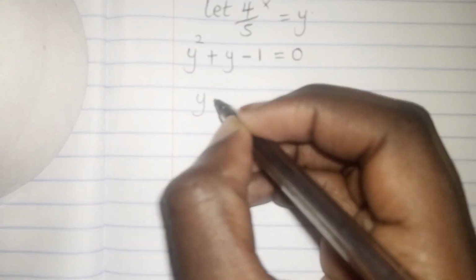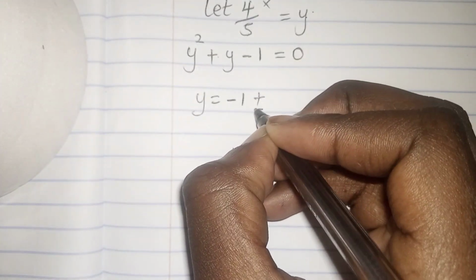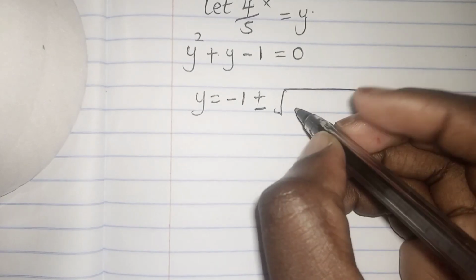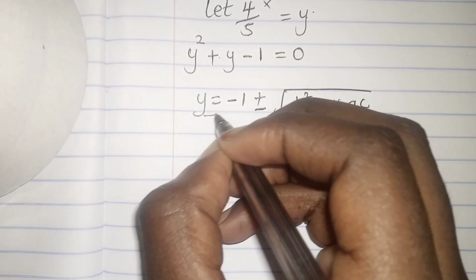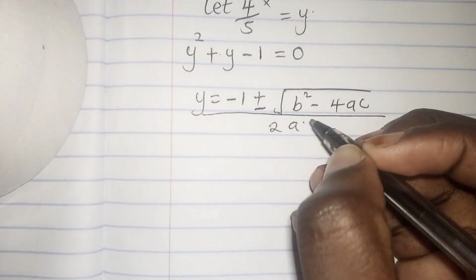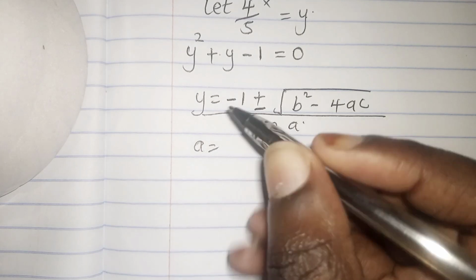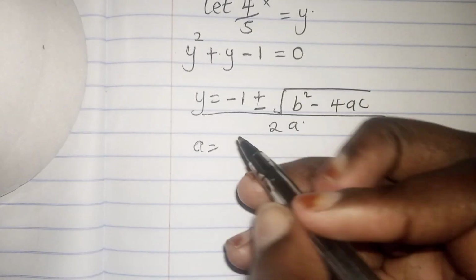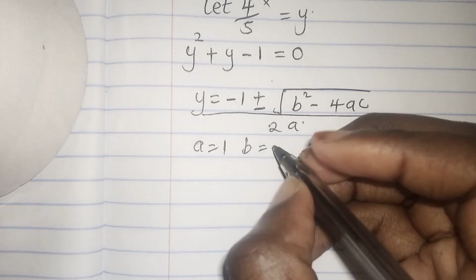So y is equal to -b plus or minus the square root of b squared minus 4ac, over 2a. So from our equation here, our a is the coefficient of y squared, which is 1. Our b here is the coefficient of y, which is 1.